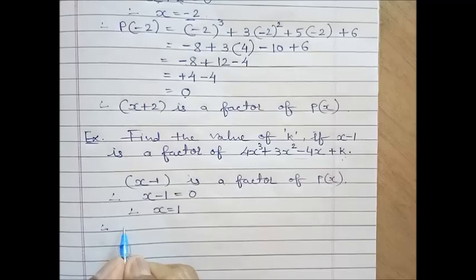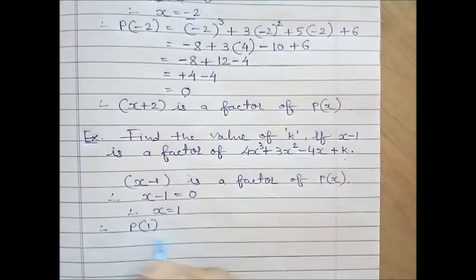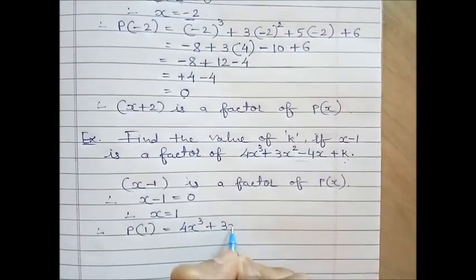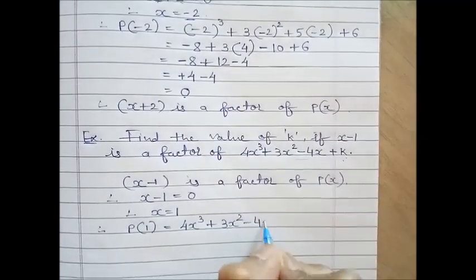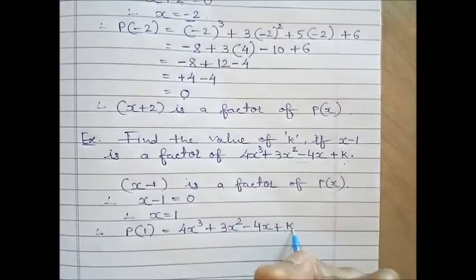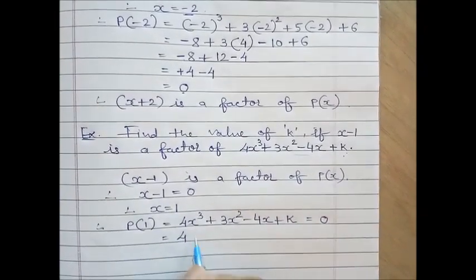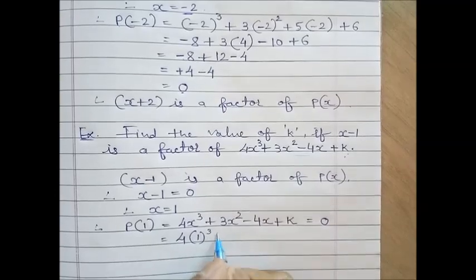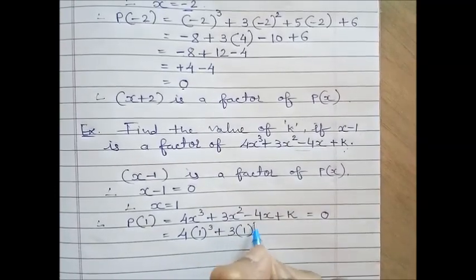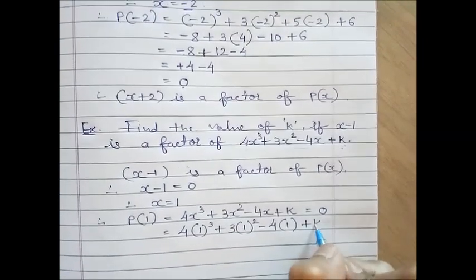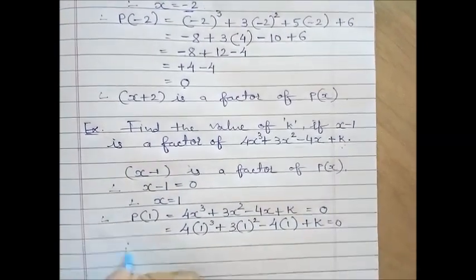Therefore p of 1 is equal to 4x cube plus 3x square minus 4x plus k. This will be 0. So we will write 4 into 1 cube plus 3 into 1 square minus 4 into 1 plus k equal to 0.